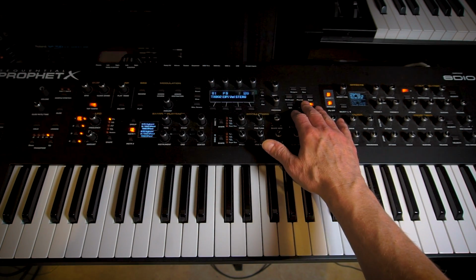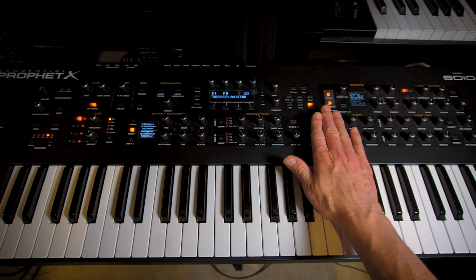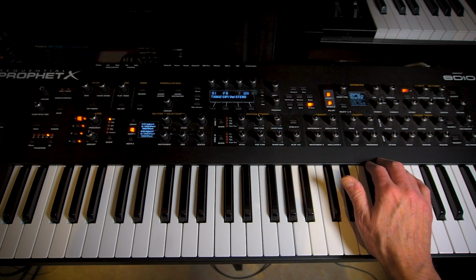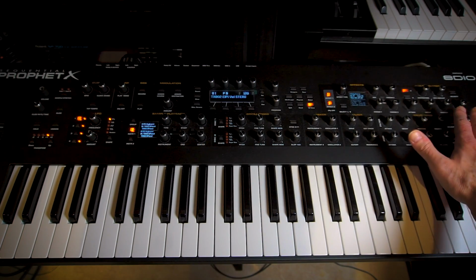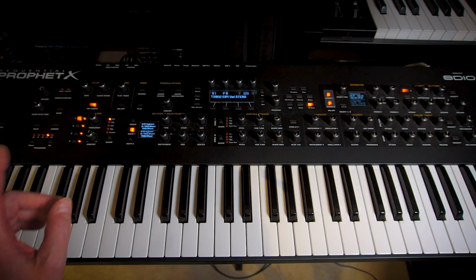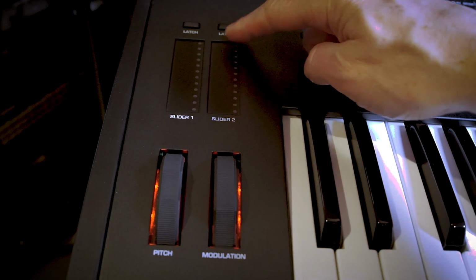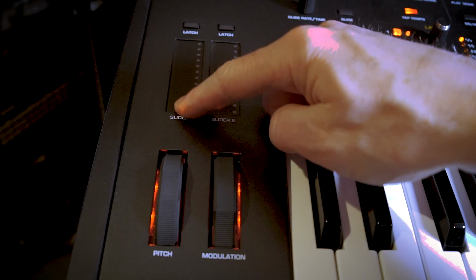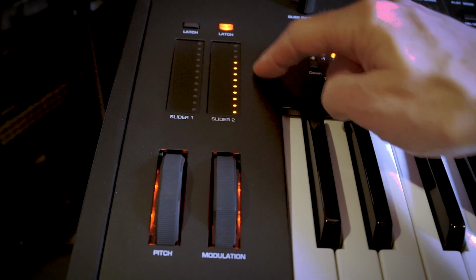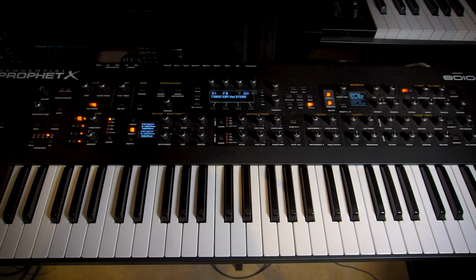You have the oscillator sections and you have the filter sections and the mixer section. And far to the right, you have the envelopes and auxiliary envelopes. In the effects section, you can set up two different effects, totally independent of each other. And to the far left, you have the pitch bend and mod wheel and two sliders that can be programmed to do whatever you want, actually. If you use the inbuilt Prophet VS wavetables, you can use these sliders to mix between the waveforms.